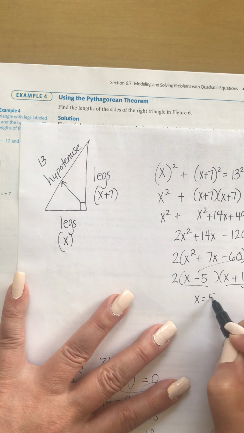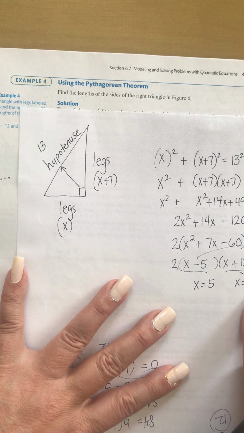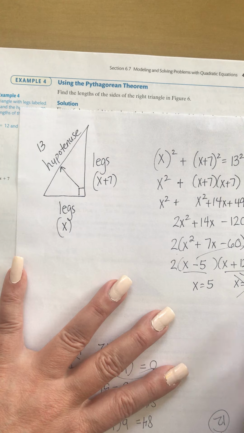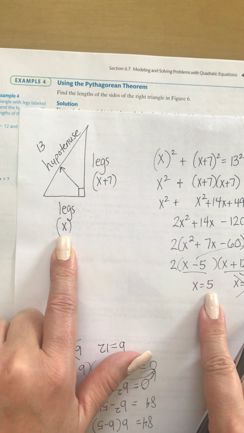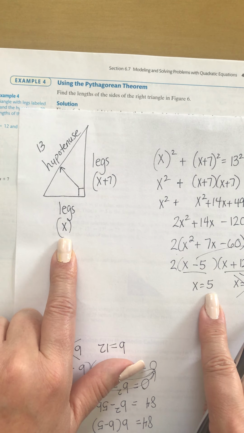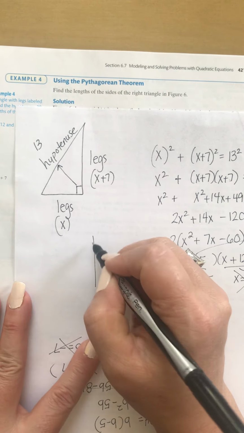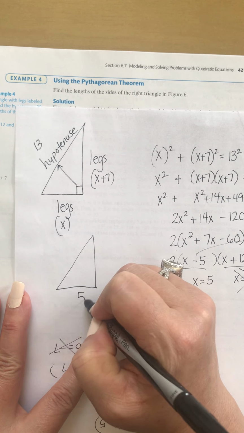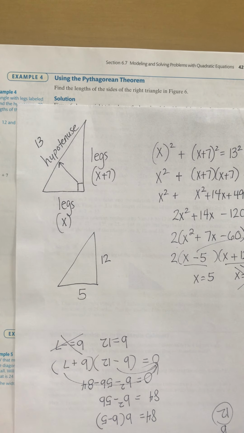So 5 and negative 12 are our possible answers. But I'm going to throw out negative 12 because I can't have a negative dimension. So 5 is good. One of the legs is 5, and 5 plus 7 is 12. So this triangle is 5 by 12.